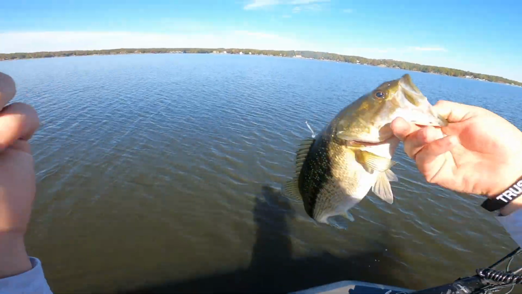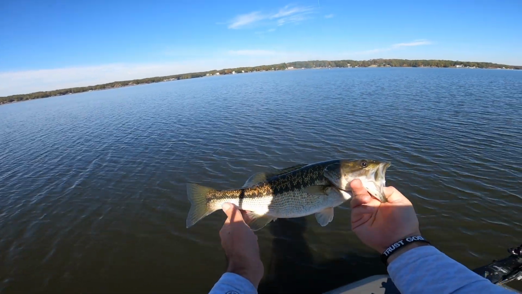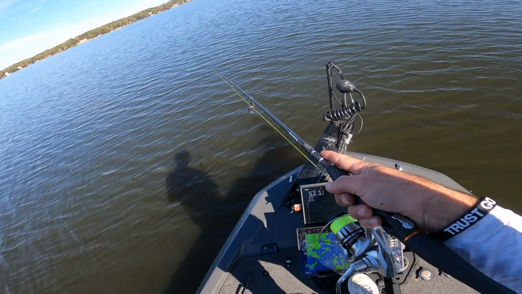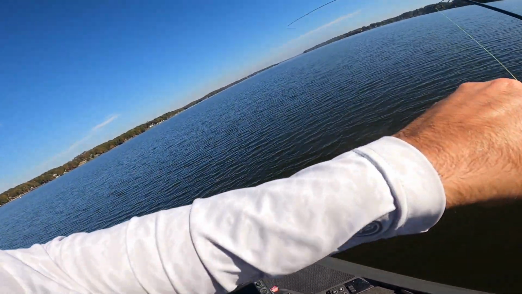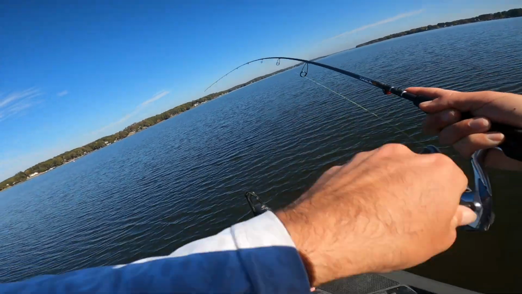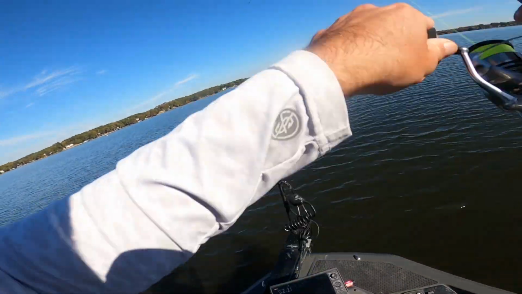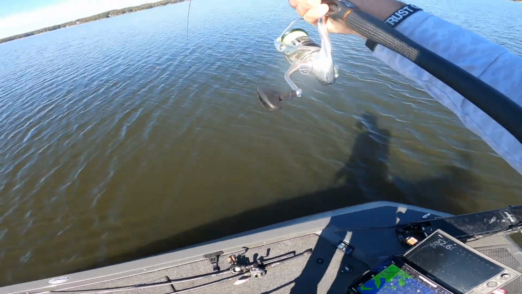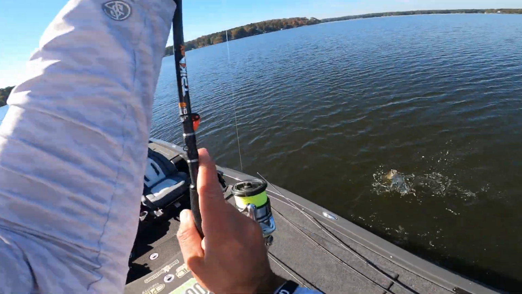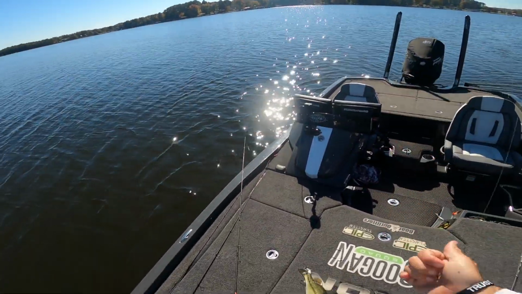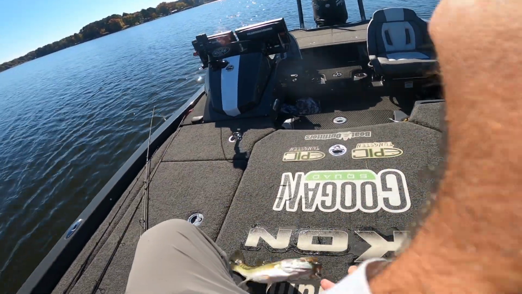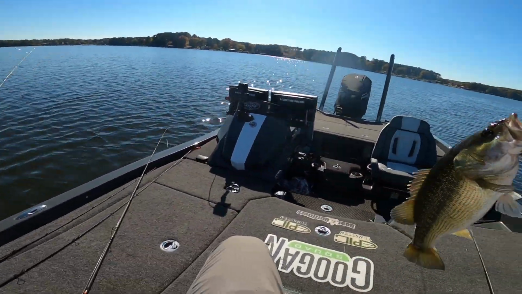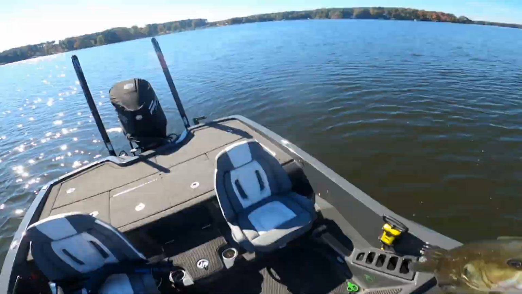They're definitely feeding up. We'll call that one about 1.5 pounds. There we go. They want the swim bait. Something a little bit more subtle. Oh, get in here. There we go. That might be our first 1.75 pound one. Just needed to make a little change up. Oh, he's probably still 1.5 pounds.